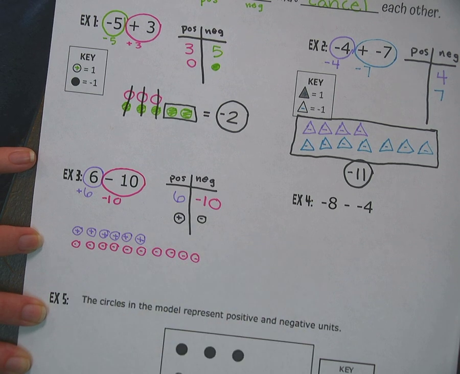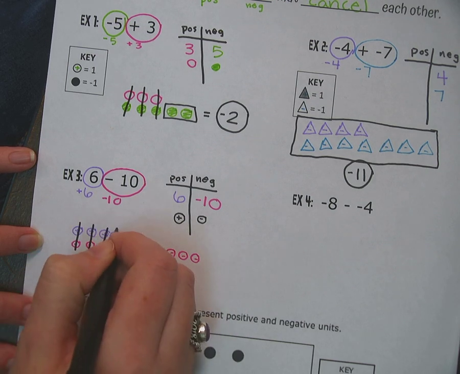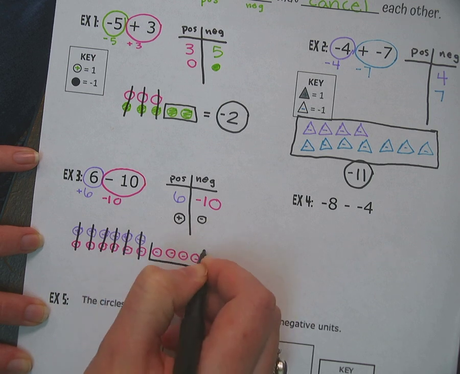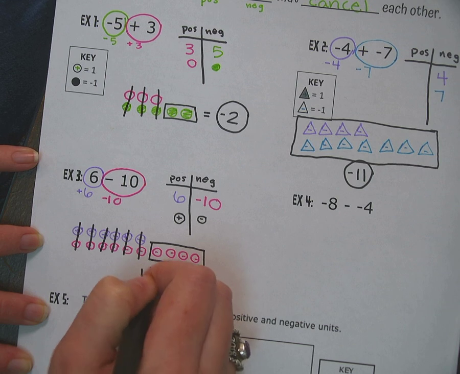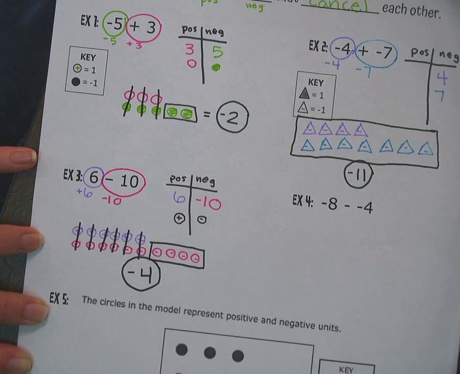And then I'm going to mark out my 0 pairs. Need a positive and negative, so I can get rid of that one. All of my matches. And whatever is left is my answer. So I have 1, 2, 3, 4, and those are negative, so my answer is negative 4.